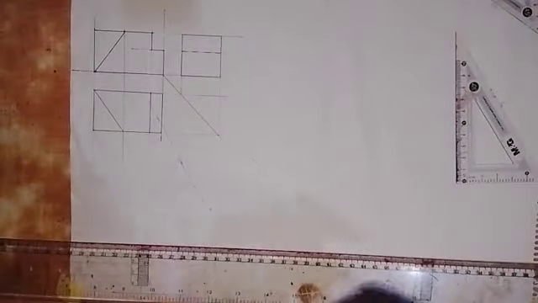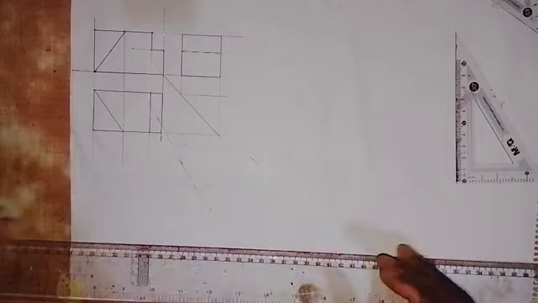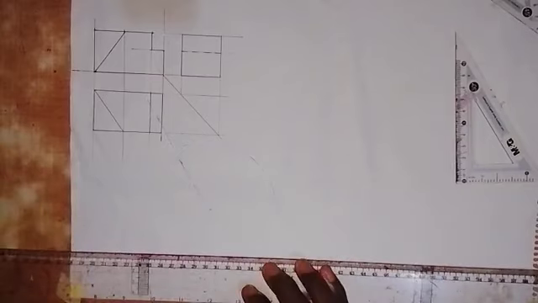So this is what we are going to do. We are going to construct a cuboid in which the length will be 60 millimeters, the width is 35, and the height is also 35. You see how I'm going to do it here.